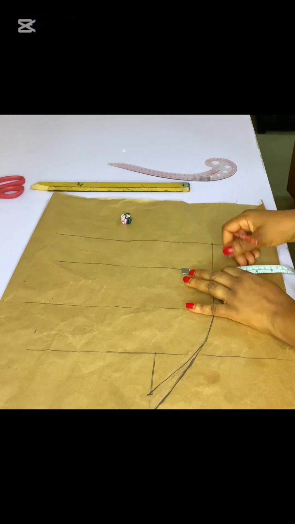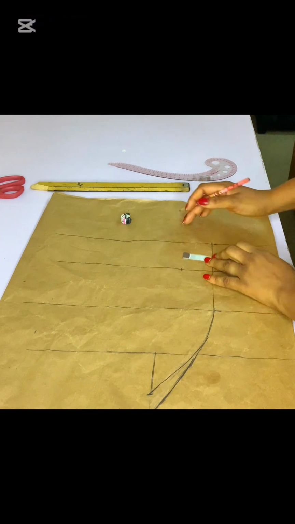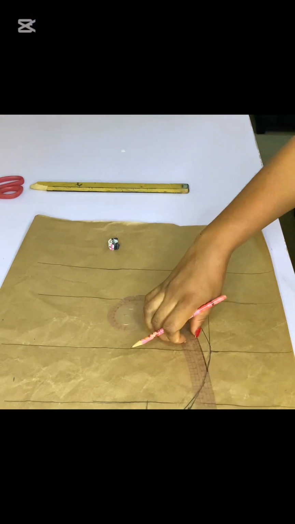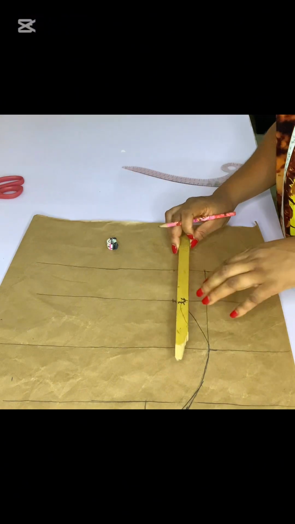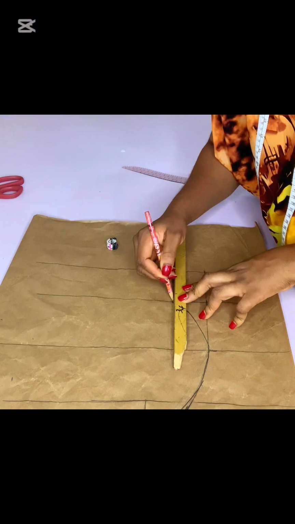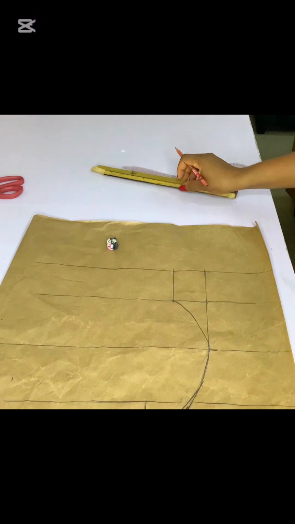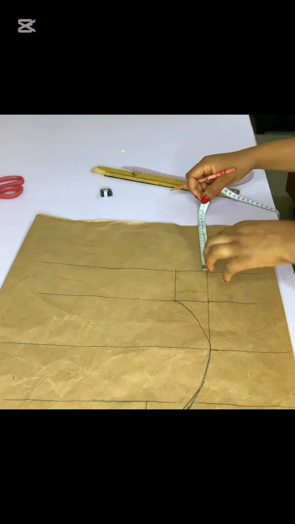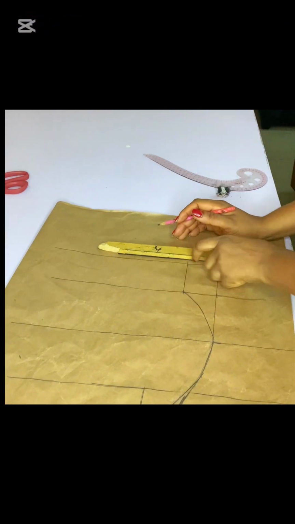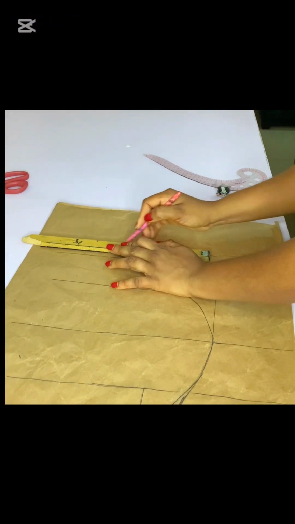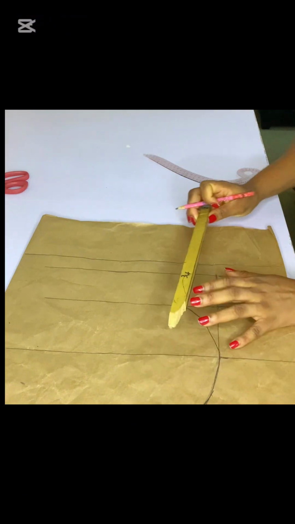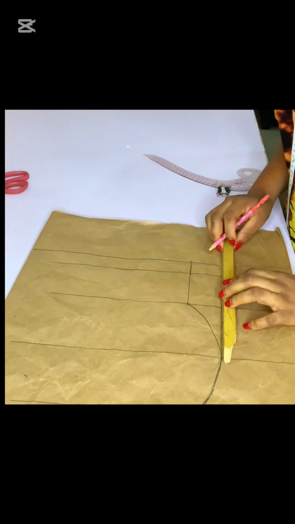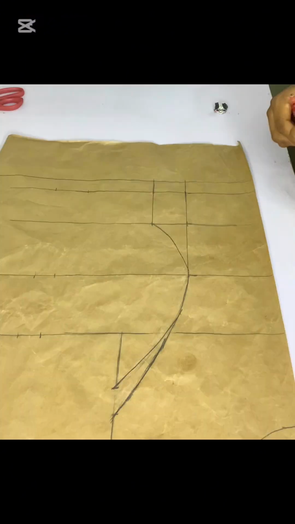So like I said, I went in by 2.5 inch from that side, okay? So go ahead, work with your own measurements. When you are done with that, take your curve ruler, connect like so, and extend the line to meet the half length, okay? I also added seam allowance, 1 inch seam allowance, to the pattern. So that was what I basically did there. I'm just extending the line.